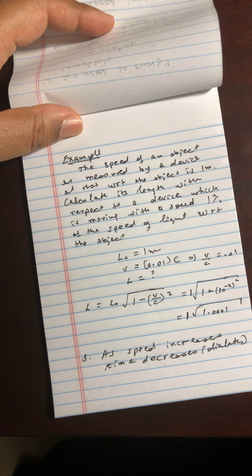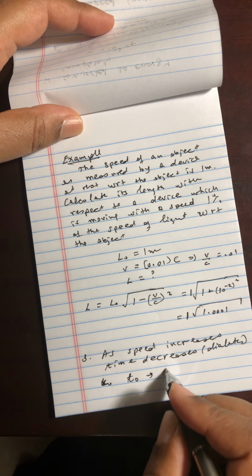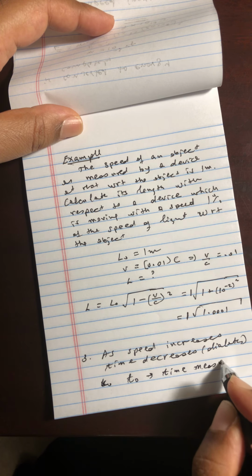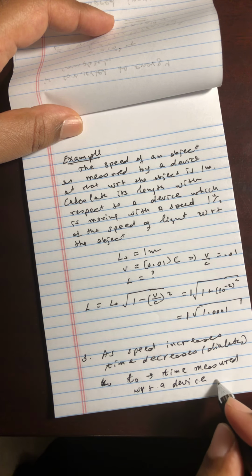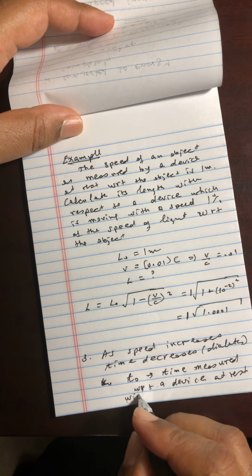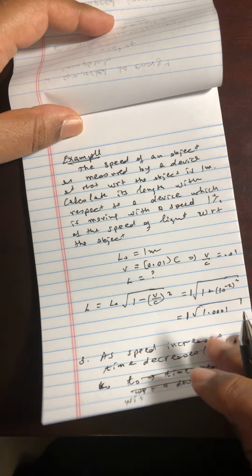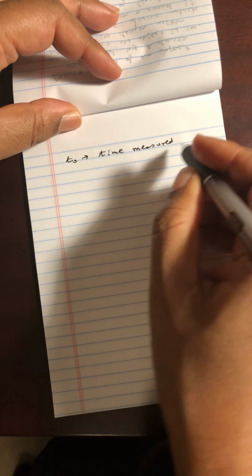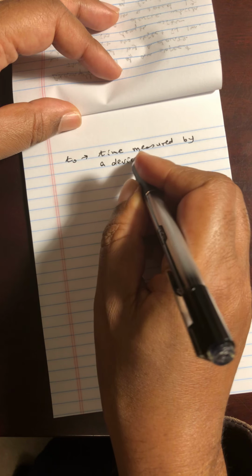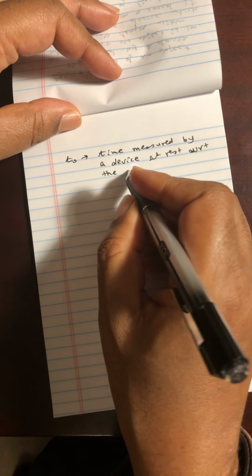So in this case also, let T naught be the time measured by a device at rest with respect to the event whose time is being measured.